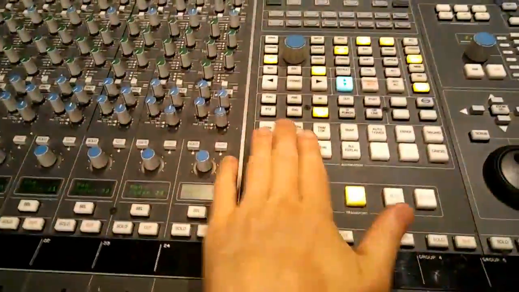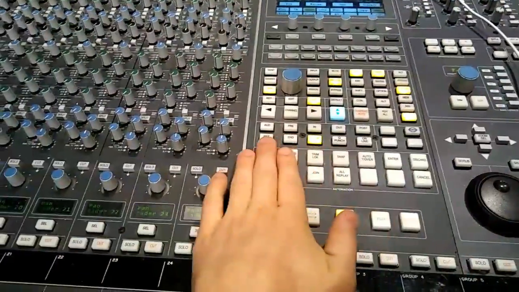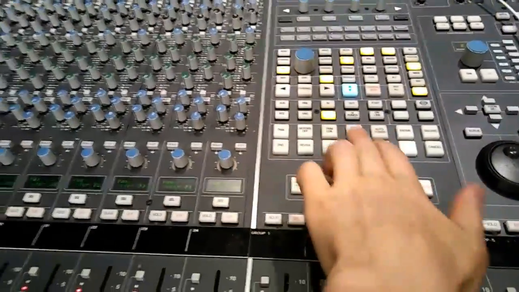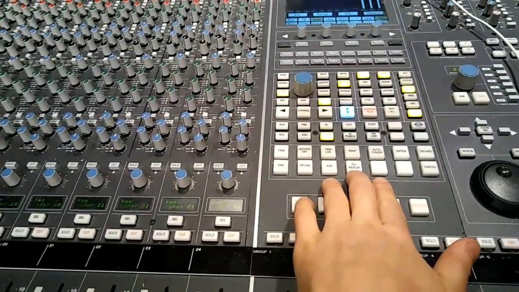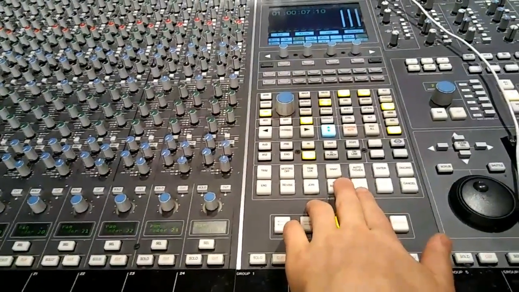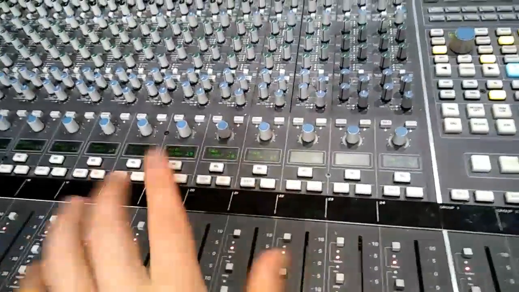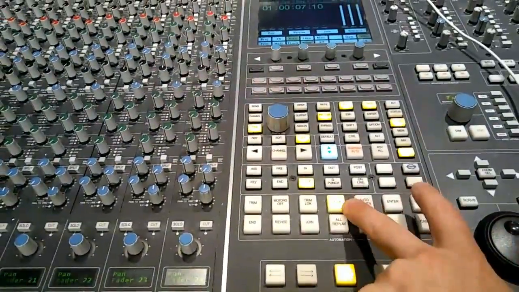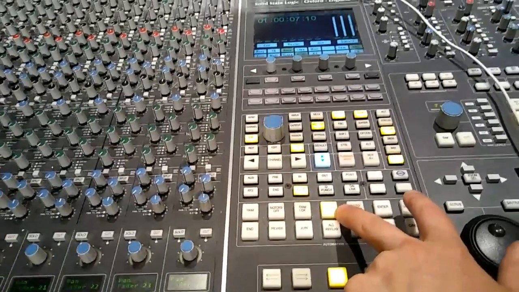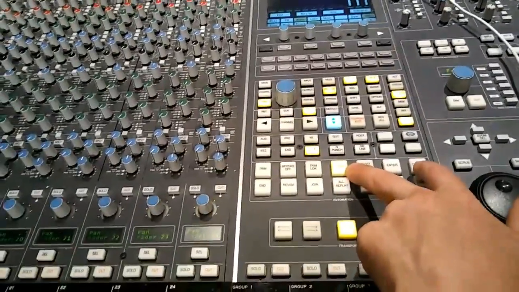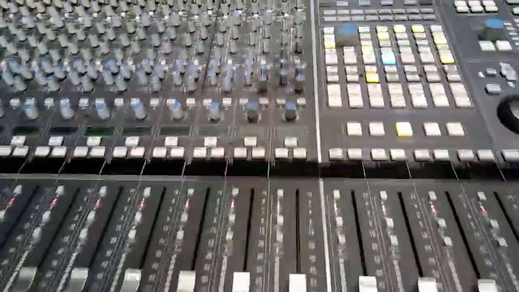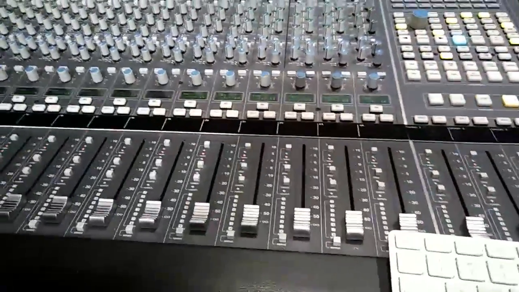Now, you can walk through. This is the automation controls for the SSL here, most of them. The ones that you'll probably be using most is just write, which is when these are red. This is now in like write mode, what you'd be used to in Pro Tools. And then snap, which is similar to touch mode in Pro Tools. So now you'll see things move, I think.